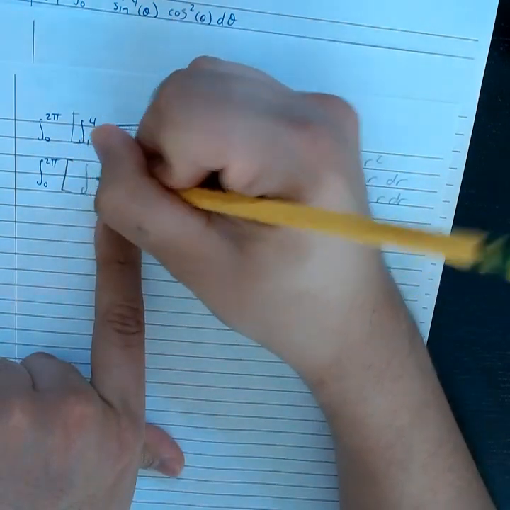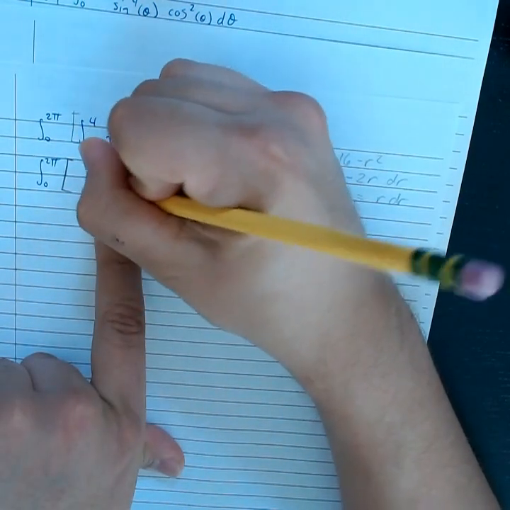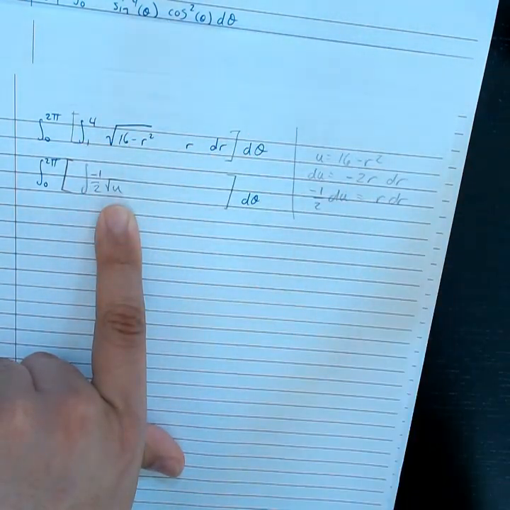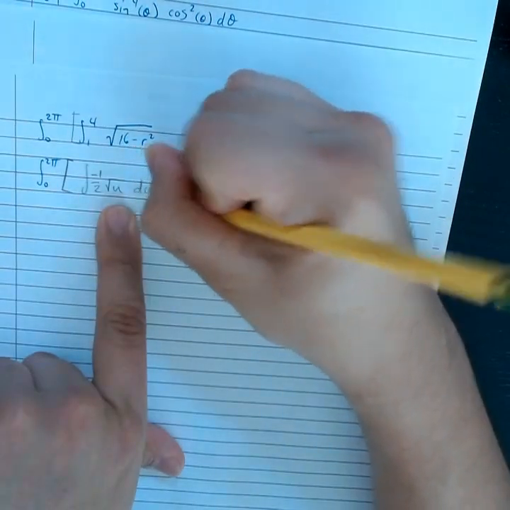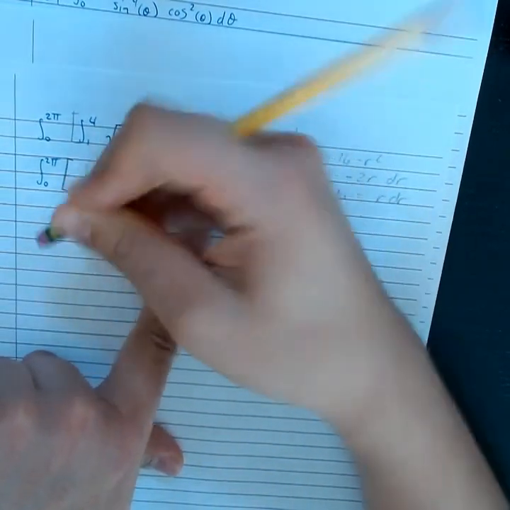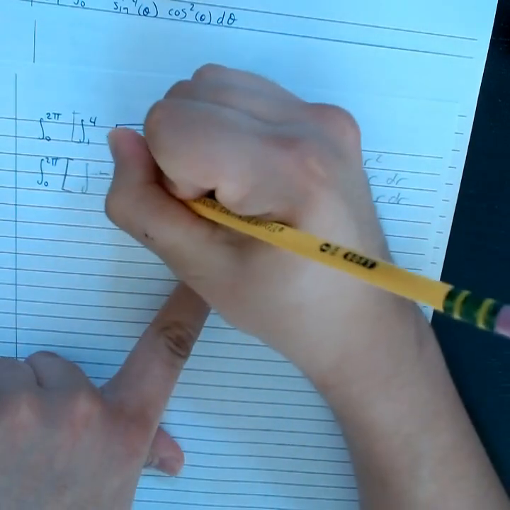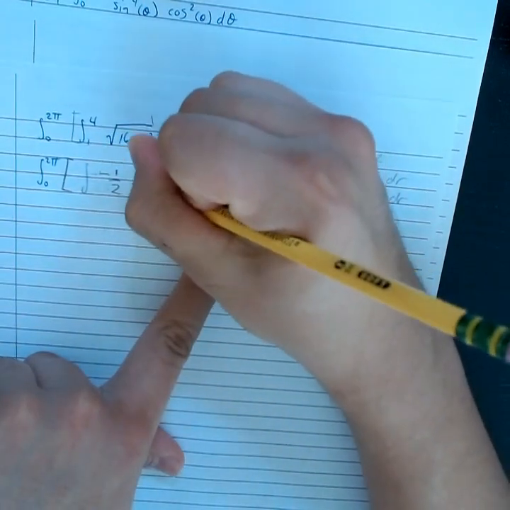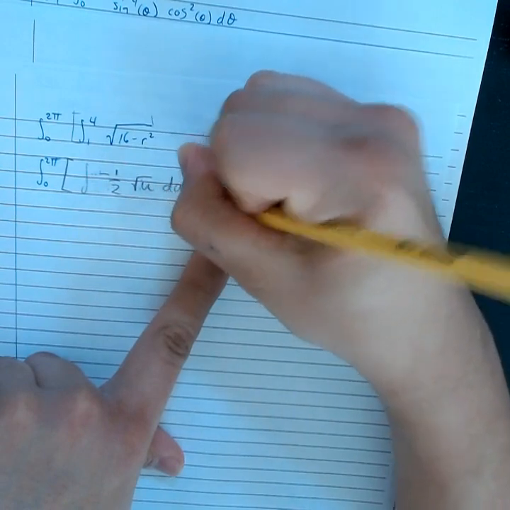Oh, that should be a minus 1/2. So that's minus 1/2 square root of u du.